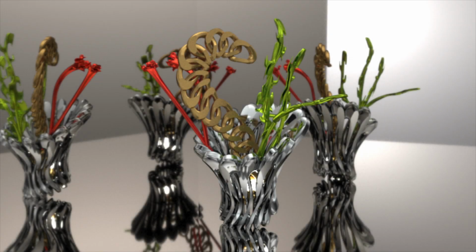Hello everyone. In this tutorial, I'll be showing you how I created my model for our first project. My chosen word is timeline.